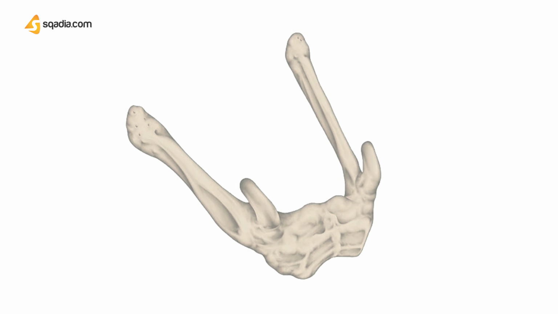Coming to the ligaments, two ligaments are attached that keep the bone in its place: stylohyoid and hyoepiglottic. Stylohyoid, as the name indicates, has one end connected to the styloid process of the temporal bone and the other to the hyoid bone, so we call it the stylohyoid ligament.